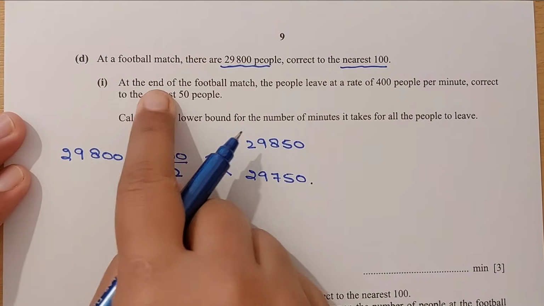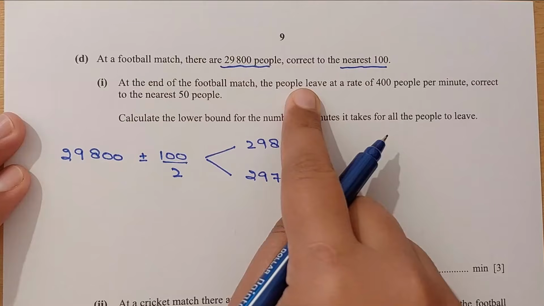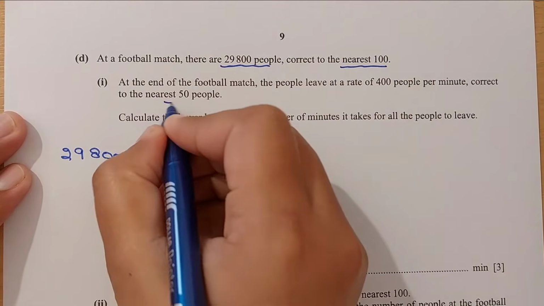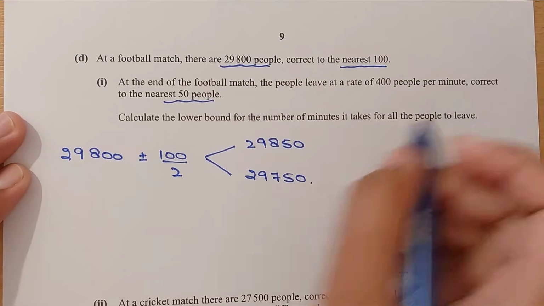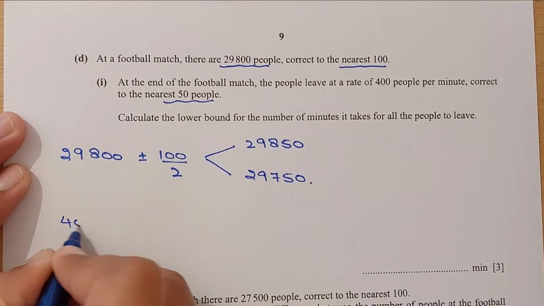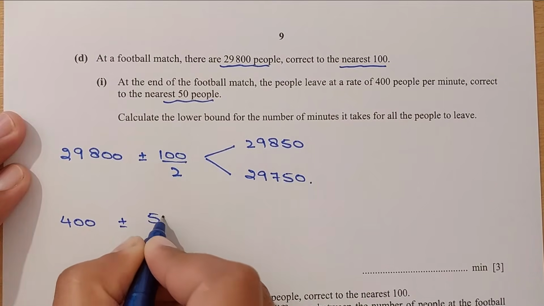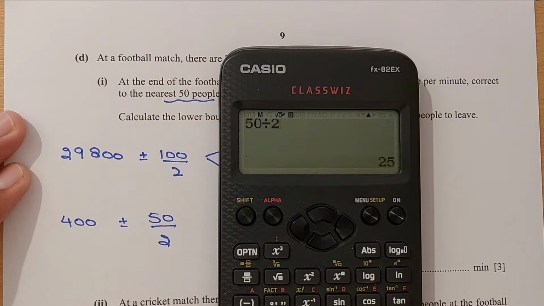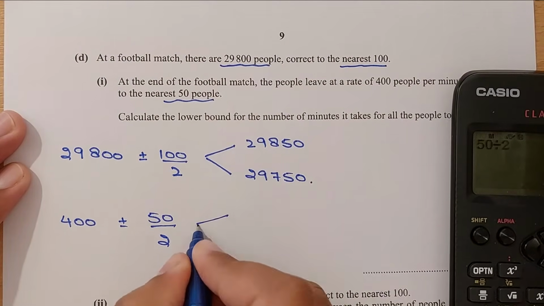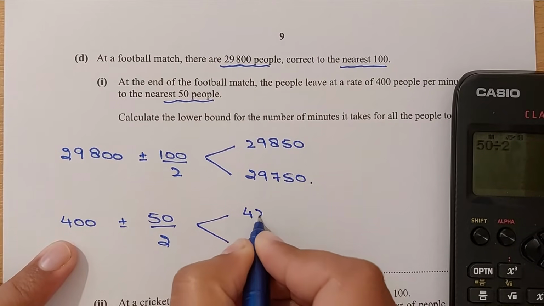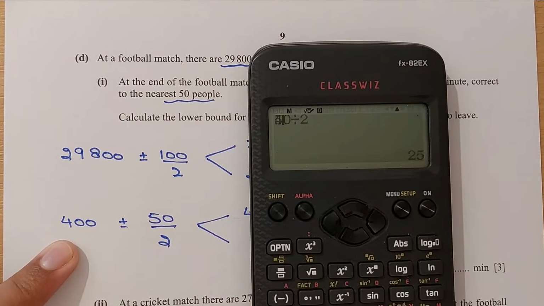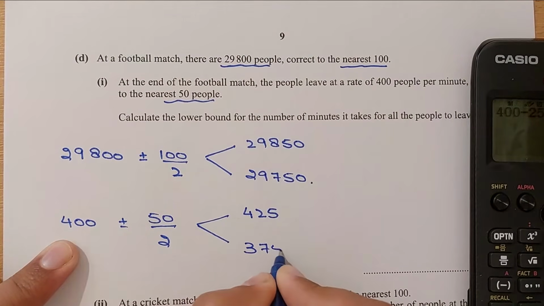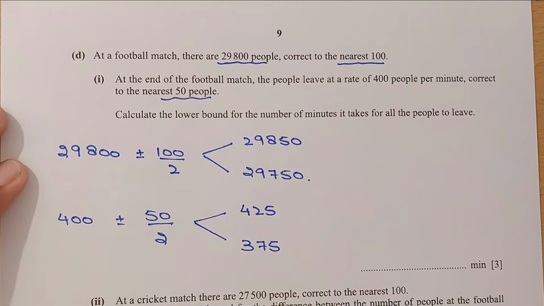Right, so part 1, at the end of the football match, the people leave at a rate of 400 people per minute, correct to the nearest 50 people. Okay, so the rate at which the people leave, right? So we need to find 400 plus minus 50 by 2. 50 by 2 is 25. Yes, so we add 25 and subtract 25. So 400 plus 25 is 425, and 400 minus 25 is 375. This is the rate at which the people leave, right?